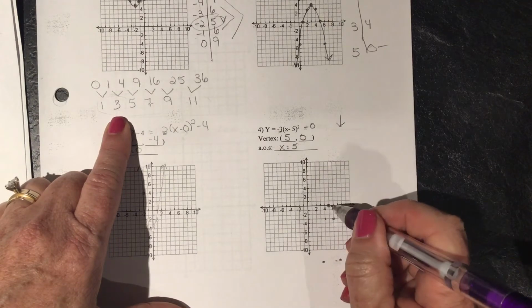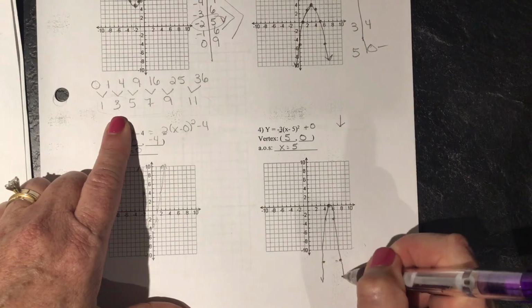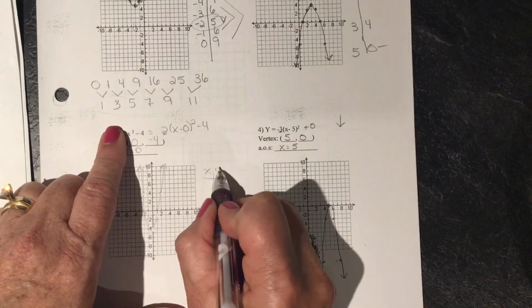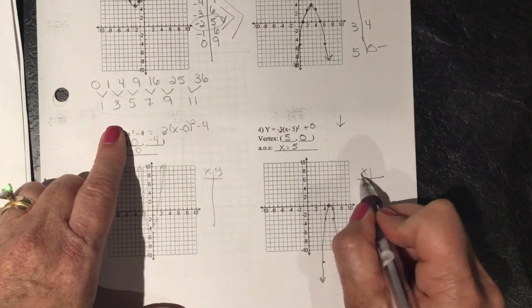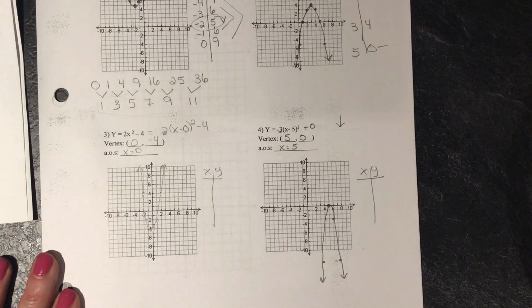And I have my points for my new graph. And again, it's always a good idea to check with the t-chart to make sure that you have a point that you can verify as you go through. Vertex form is called vertex form because it is easy to pull out the vertex.